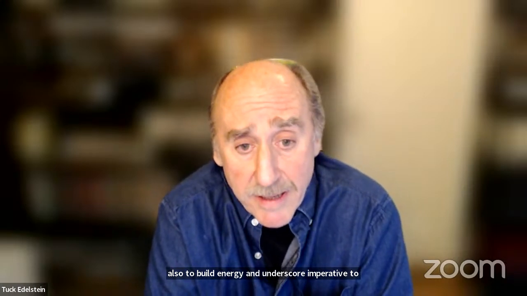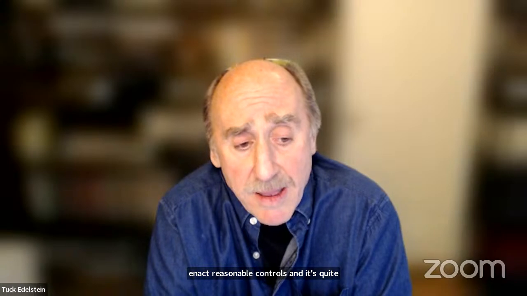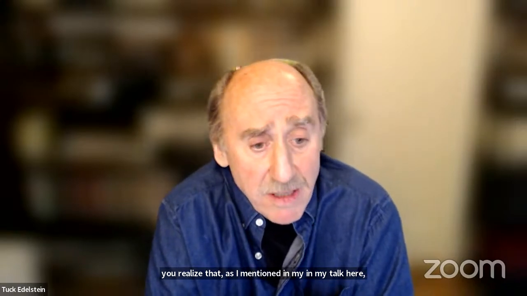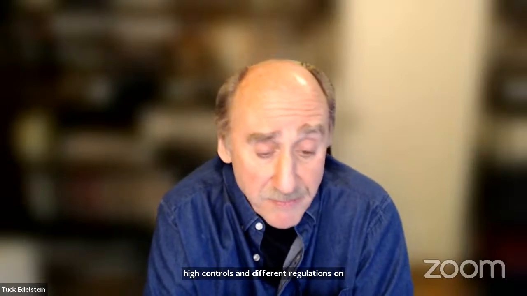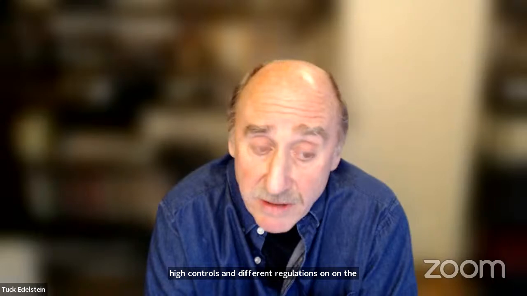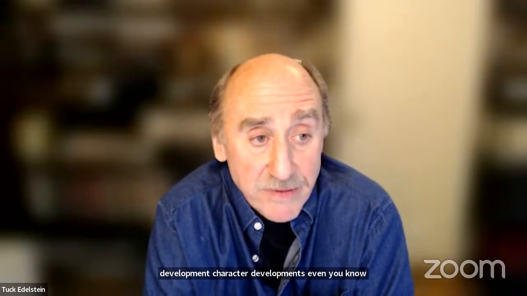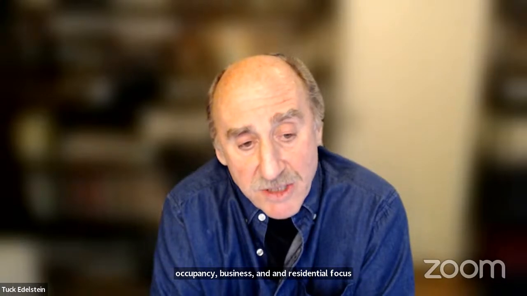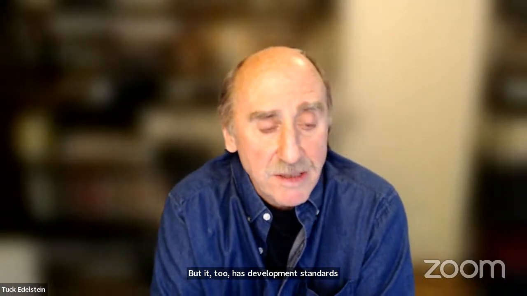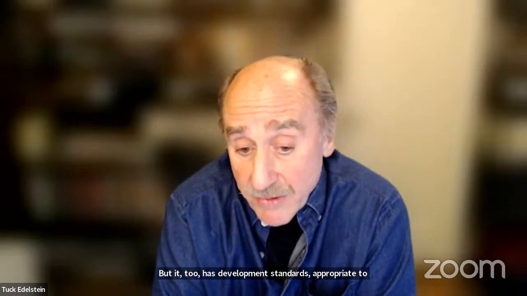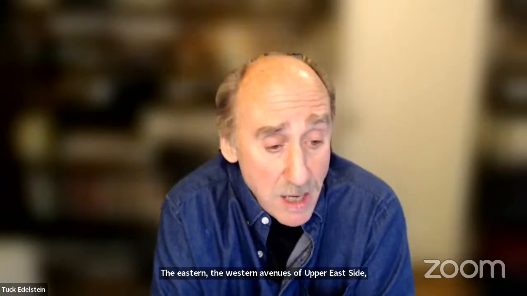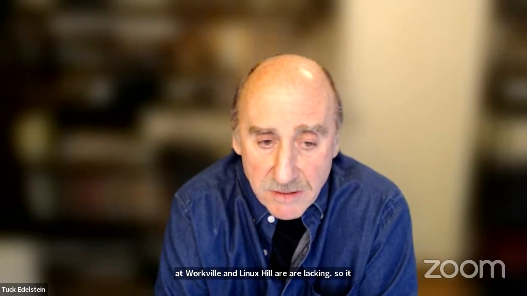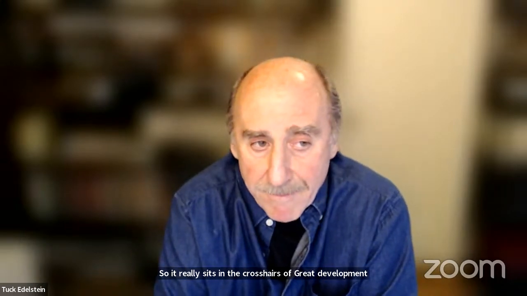And it's quite striking when you realize that, as I mentioned in my talk here, all the communities around Lenox Hill and Yorkville have height controls and different regulations on the development, the character developments. Even bordering Lenox Hill to the south is Midtown East, clearly a completely different neighborhood in terms of occupancy, business, and residential focus. But it too has development standards appropriate to that area. The western avenues of Upper East Side, 5th through Lexington, and now even East Harlem as well, all have regulations that Yorkville and Lenox Hill are lacking. So it really sits in the crosshairs of great development pressures. That's the motivation.